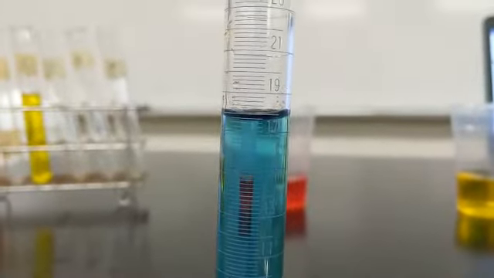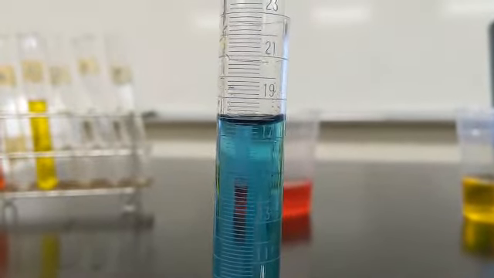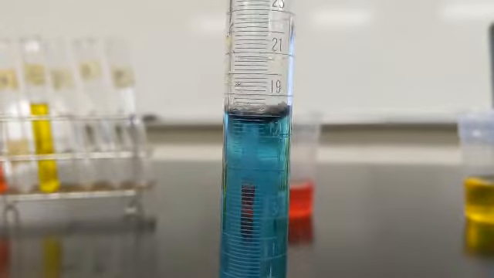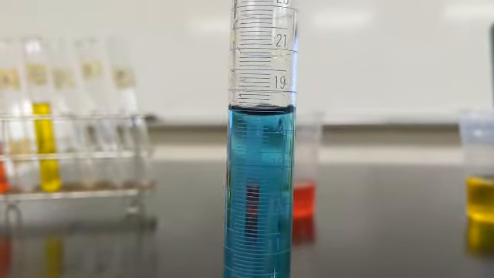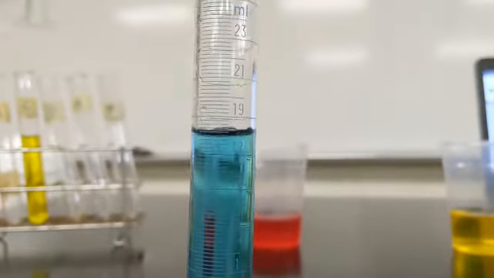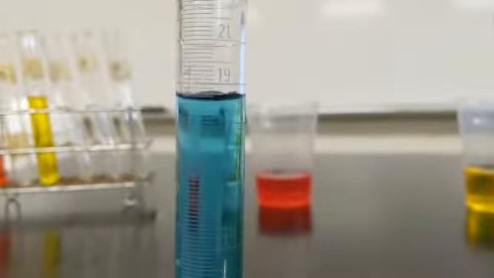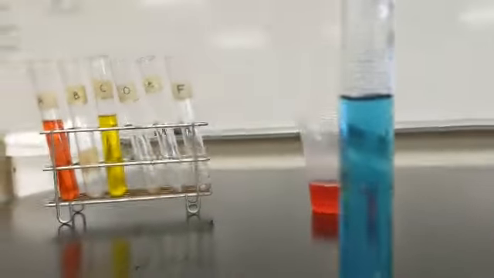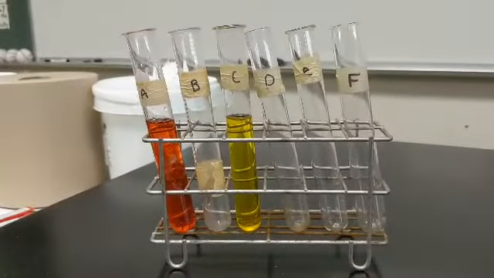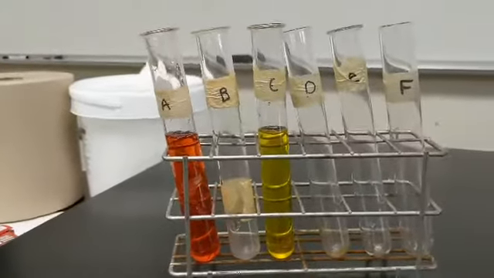A little bit more. See, I'm adding it with the pipette, one drop at a time. There we go. Okay, and that's going to go into test tube E. Okay, here we go.